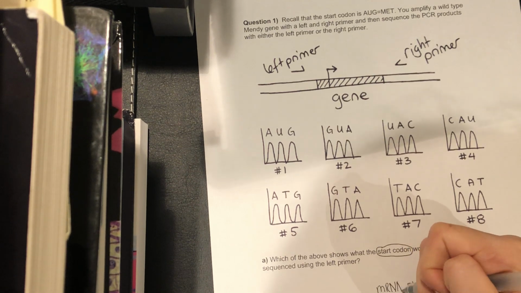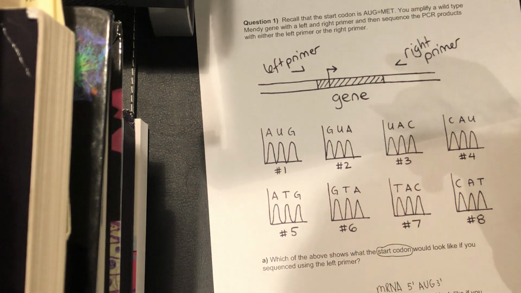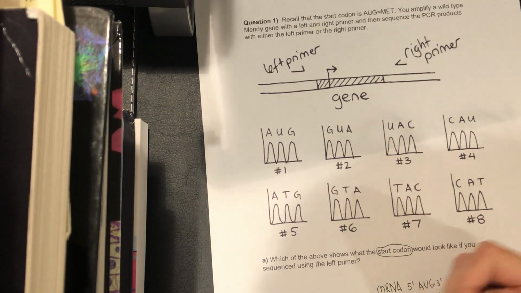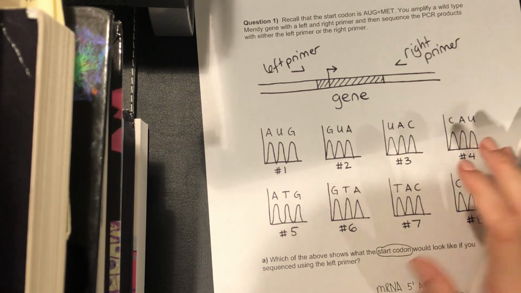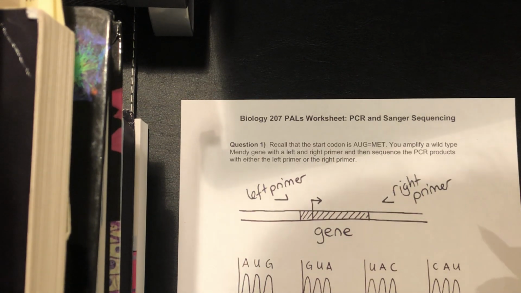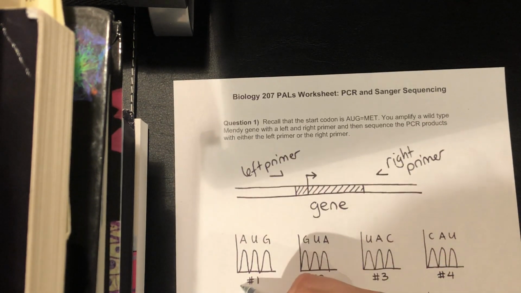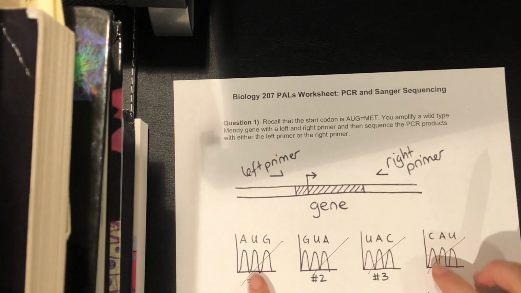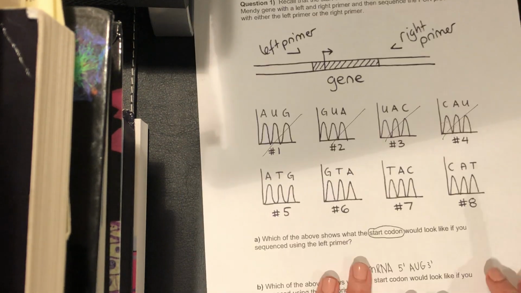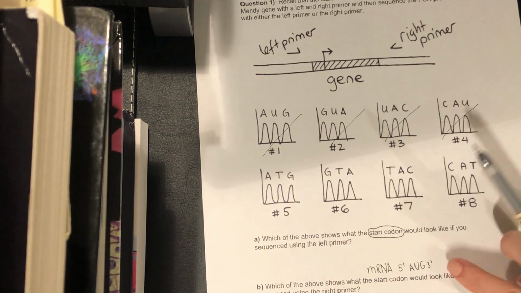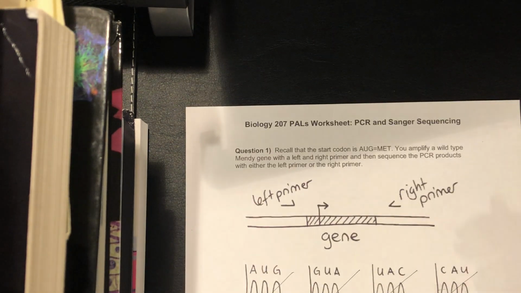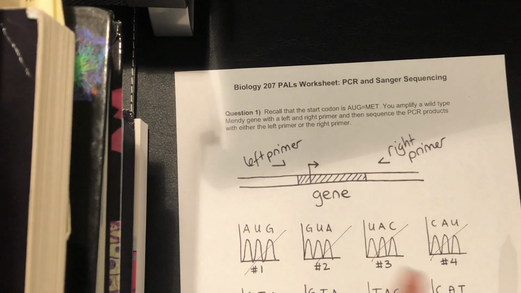However, what's really important to remember is that when you're sequencing DNA, you're sequencing DNA, not mRNA. So actually, before you even start this question, you can eliminate 1, 2, 3, and 4, because we're not sequencing this mRNA. We're sequencing the DNA that encoded for this mRNA. So you can automatically get rid of those 4 options to begin with.